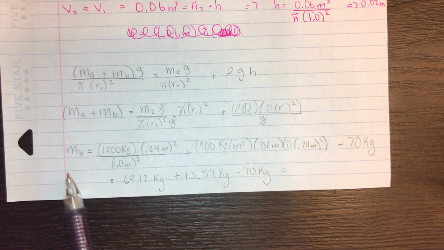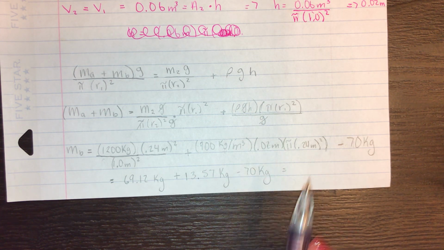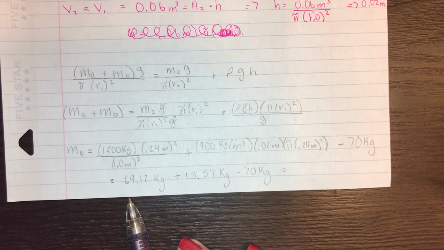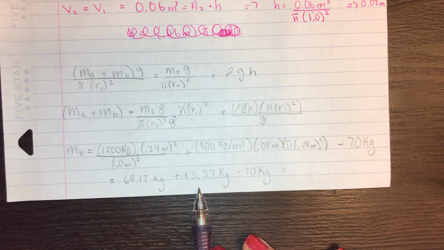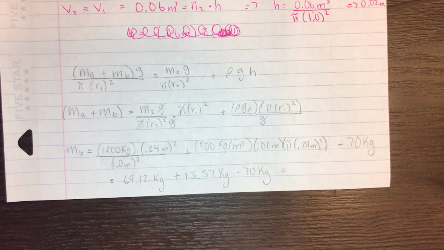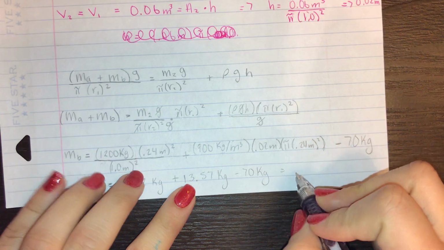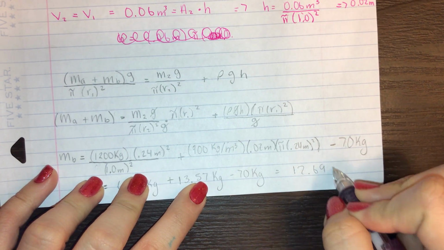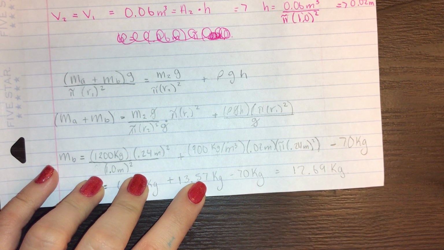Rearranging all of this, we get that MB is equal to 69.2 kilograms plus 13.57 kilograms subtracted by the 70 kilograms, which is 12.69 kilograms, and that would be the mass of the second student.